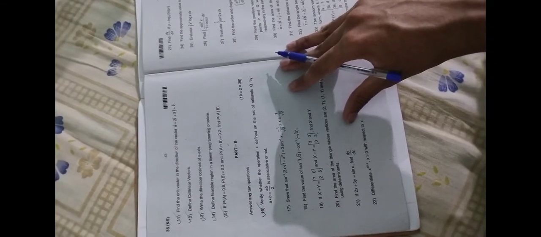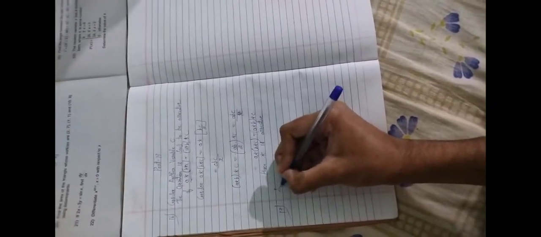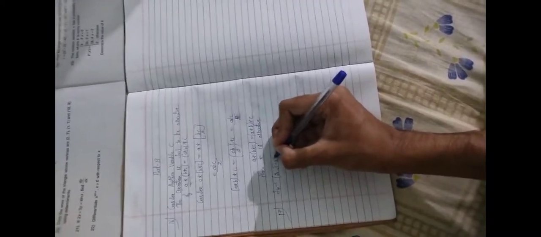So the next question is, we have to show that sine inverse of 2x root 1 minus x square is equal to 2 sine inverse x, where minus 1 by root 2 is less than x. So the question that they have given is sine inverse 2x root 1 minus x square is equal to 2 sine inverse x.